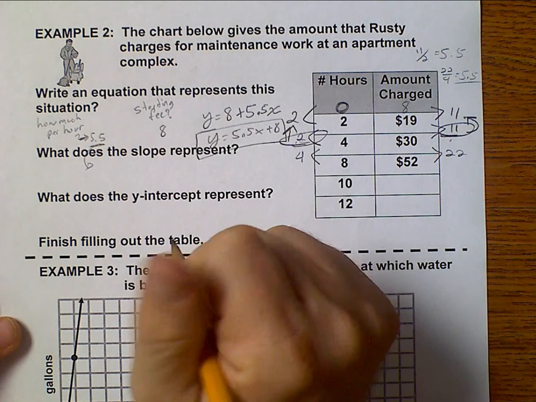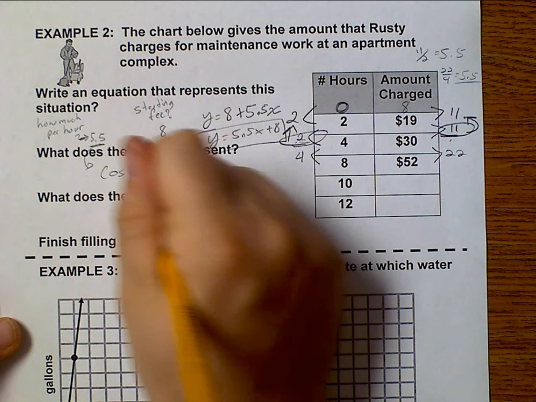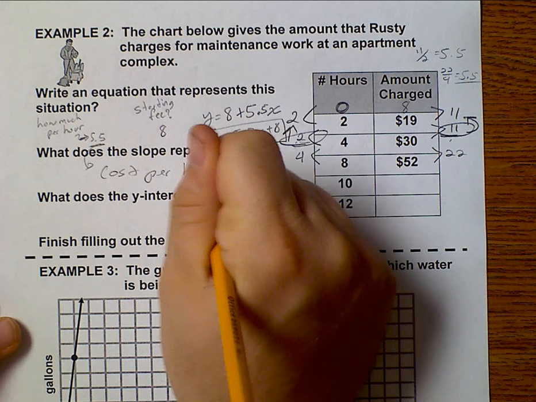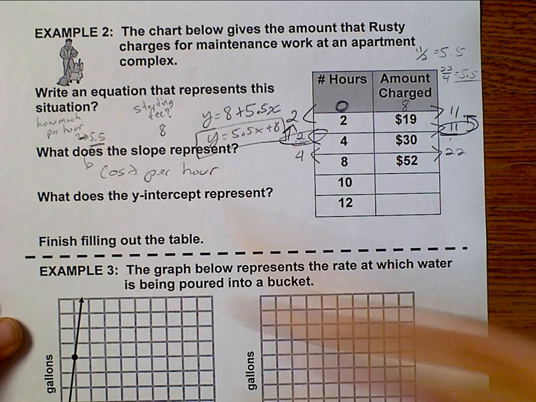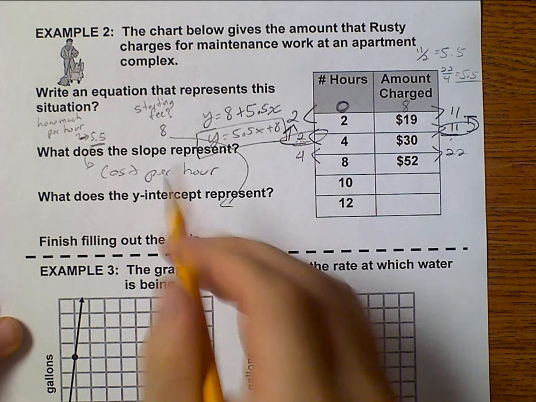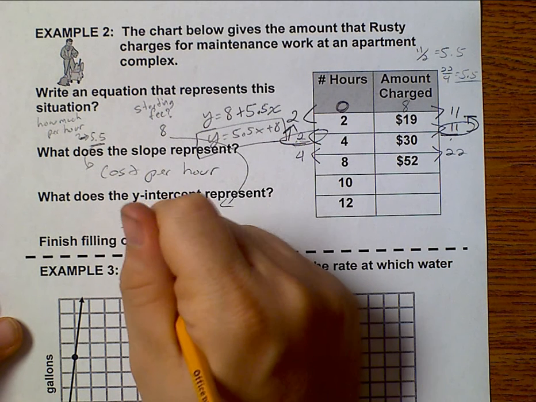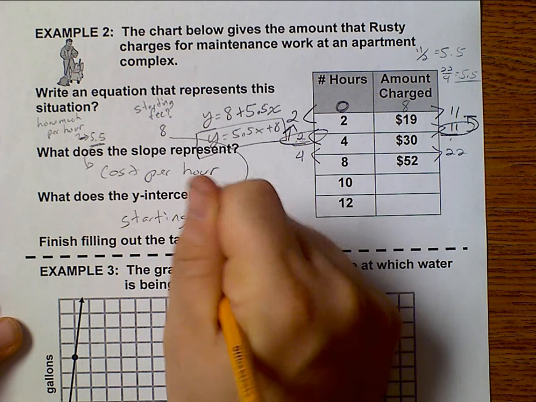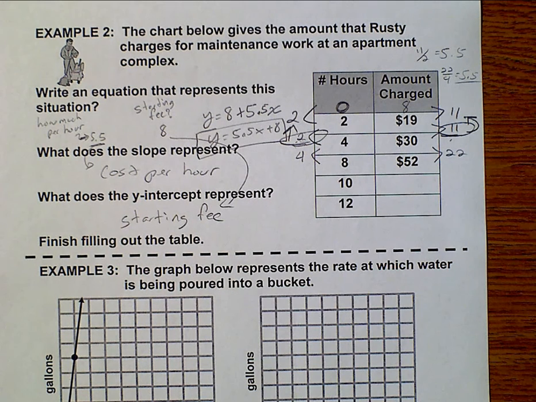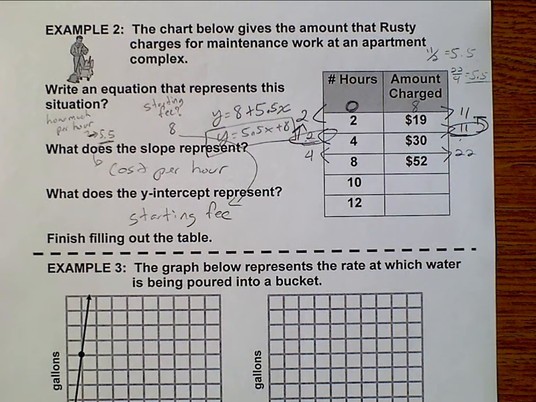That represents the cost per hour. And my y-intercept is 8, and it represents the starting fee. Hopefully that all kind of made sense to you.